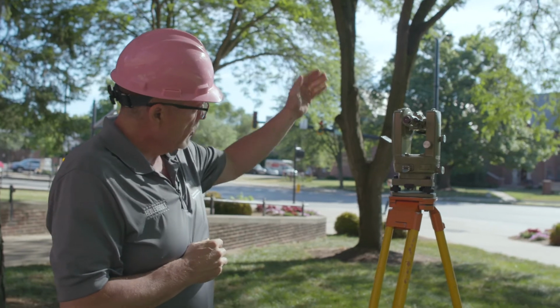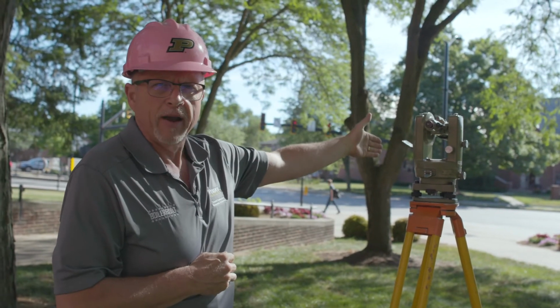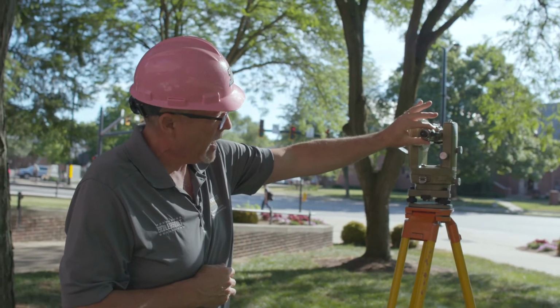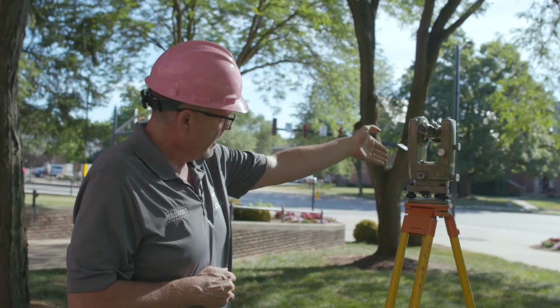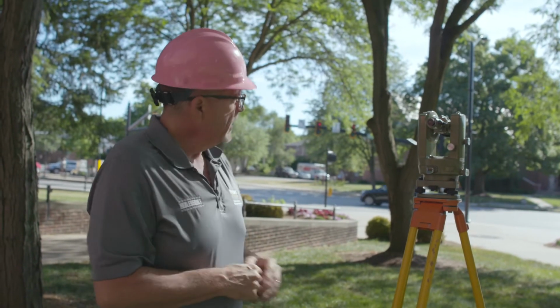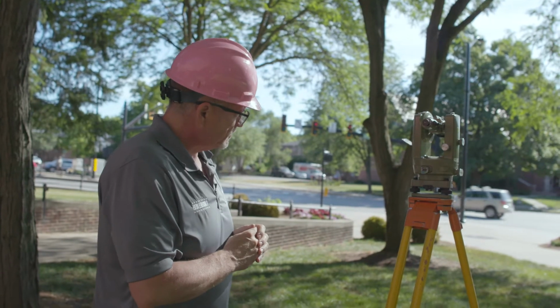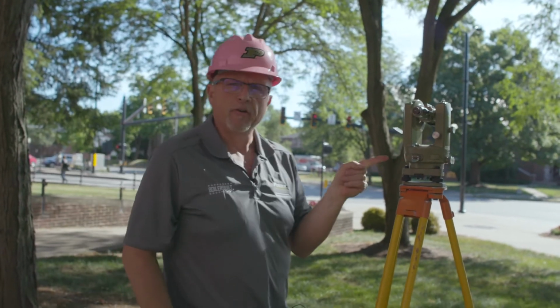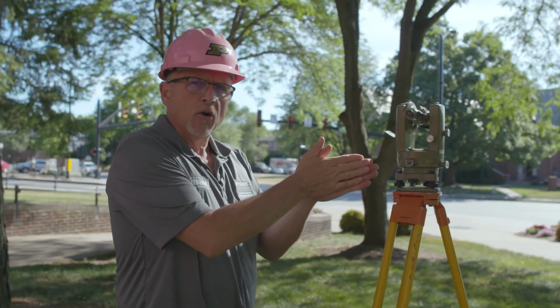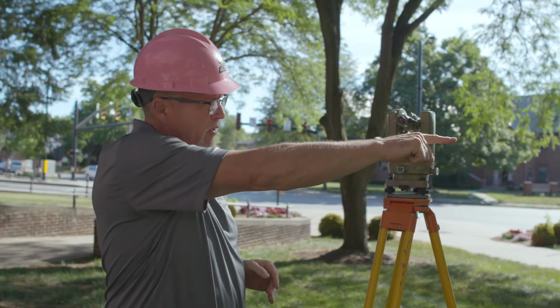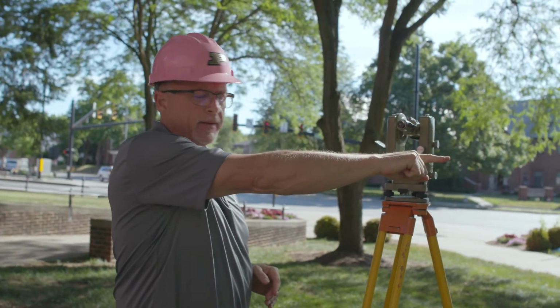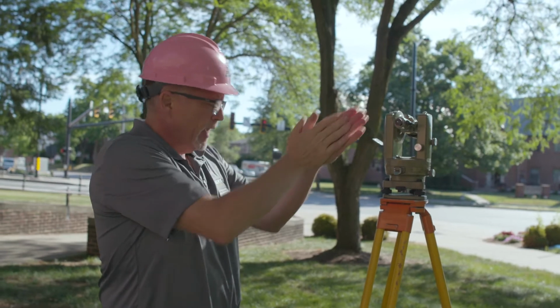So what we're going to do now is I'm going to look down and find Mark in the main scope, the main optics, and then I'm going to run down him and shoot that pin. And once I lock in on that, I'll be able to open up my vernier, turn my angle, so he'll go down line to the second pin, and I will turn this first angle here.